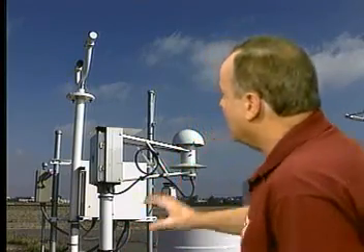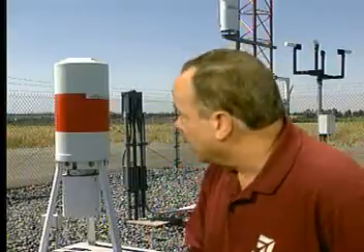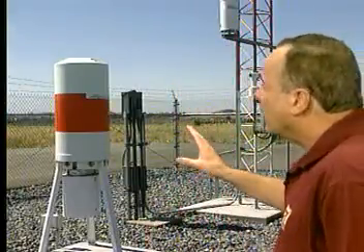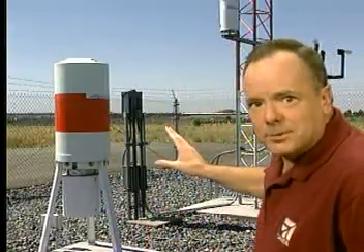Now, another difference is in who installs and maintains these systems. The FAA and the National Weather Service install and maintain the ASOS system. On the other hand, the AWOS systems are primarily funded and installed by local airport authorities and by state governments.